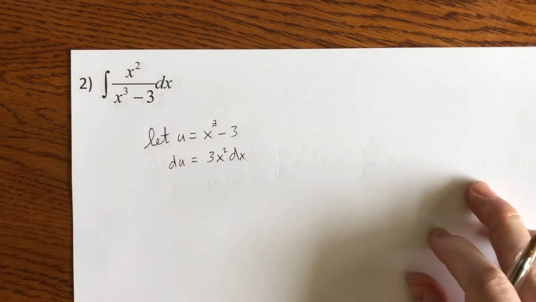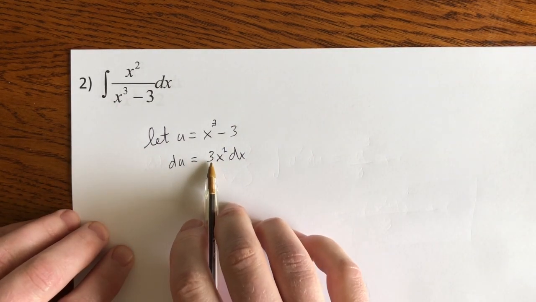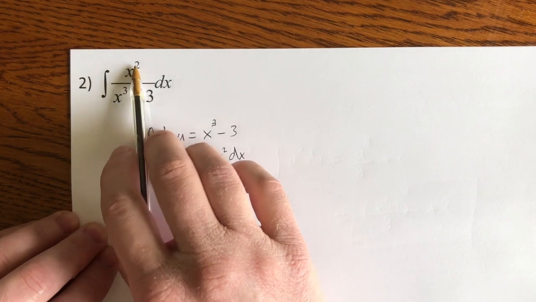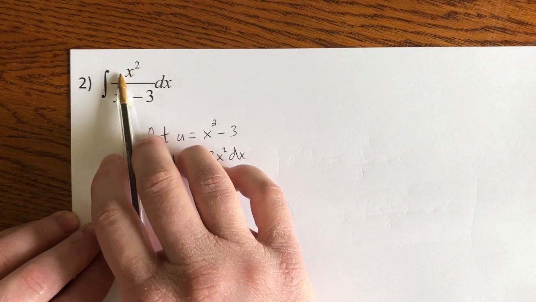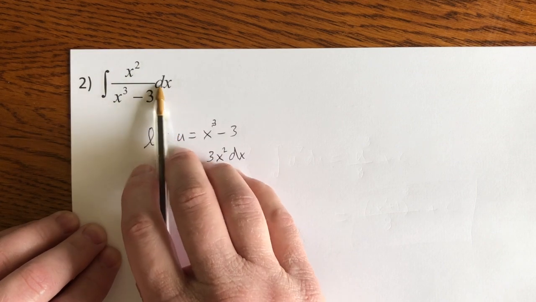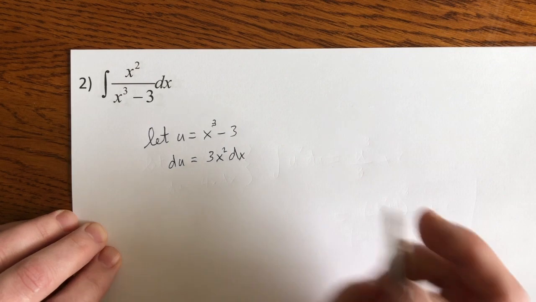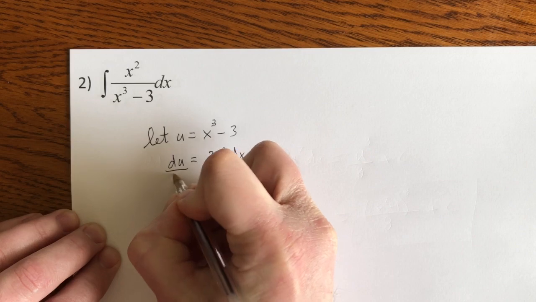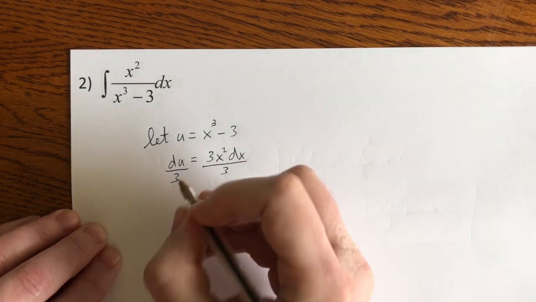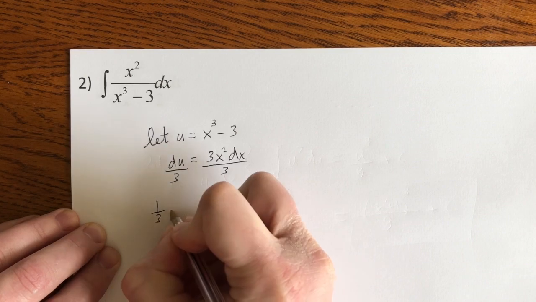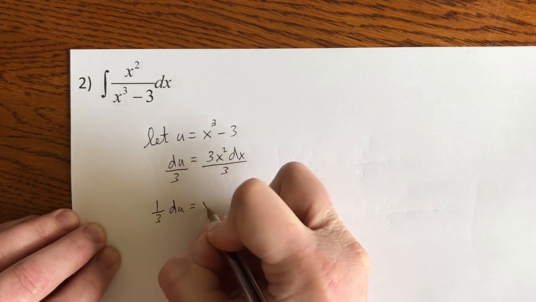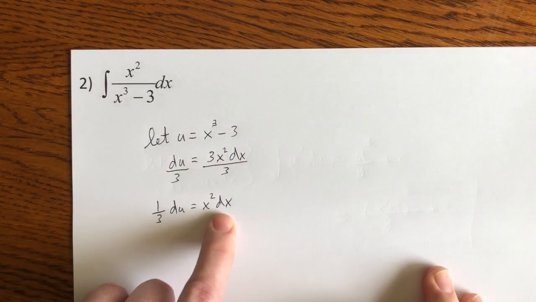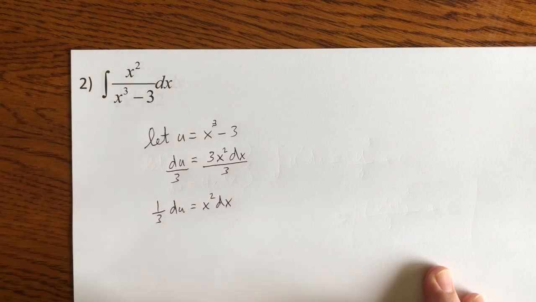Now, note in this case, we have a 3 that is the coefficient of x squared. We don't want that 3 there, because in our original integral, we just have an x squared and that's it. Nothing's in front of this. It's just x squared times dx. So all we have to do to get rid of this 3 is divide both sides of this equation by 3. So what this means really is just 1/3 du is equal to x squared dx. Now we have exactly what we had in our original integral.